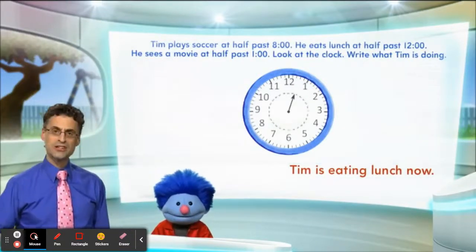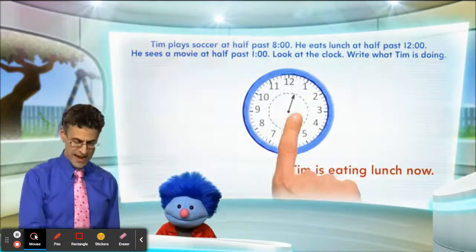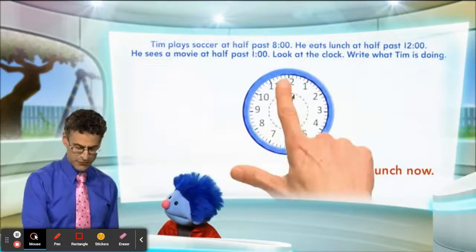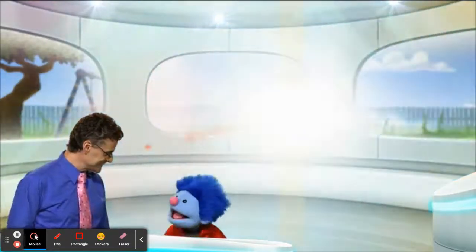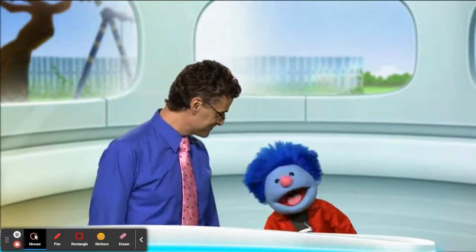And so the answer is Tim is eating lunch right now. And we did that by looking at a clock with just the hour hand and realizing that if the hand is halfway between two numbers, it's half past. It made me hungry too. Thank you. Now I know how to tell time.